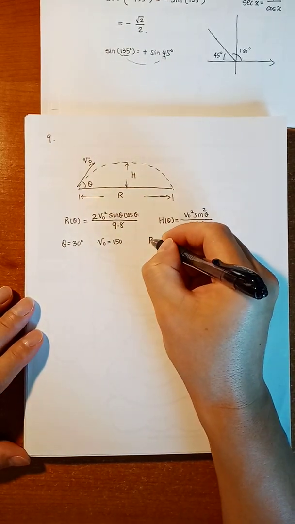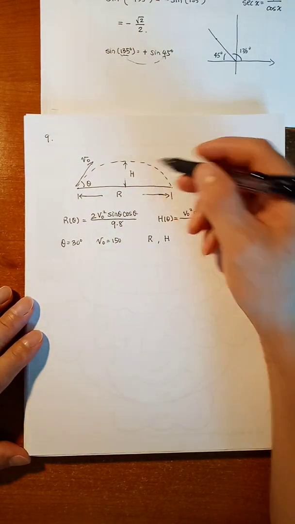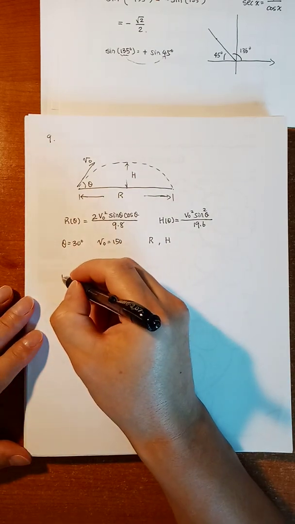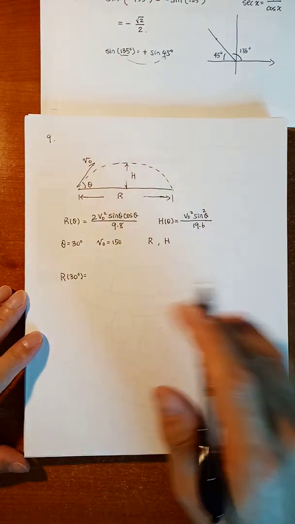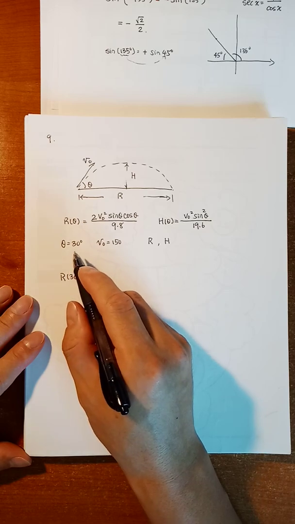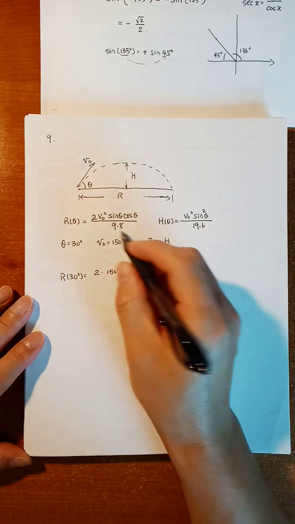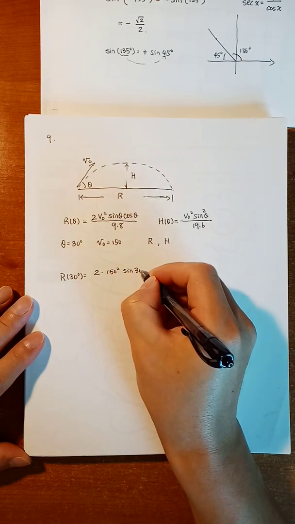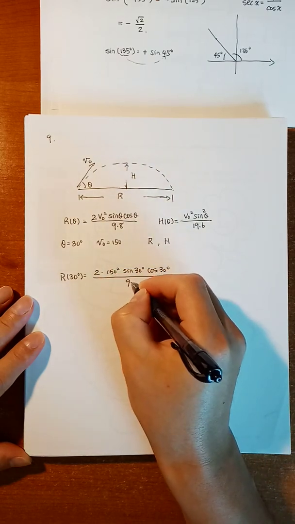Okay? So we are given theta 30 degrees, initial velocity 150 meters per second. We're looking for the range R and the maximum height h. All right, so R of 30 degrees. As what we just observed, here we can directly use 30 degrees. We don't have to transform it to pi over 6. So it's 2 times 150 squared sine 30 degrees cosine 30 degrees over 9.8.